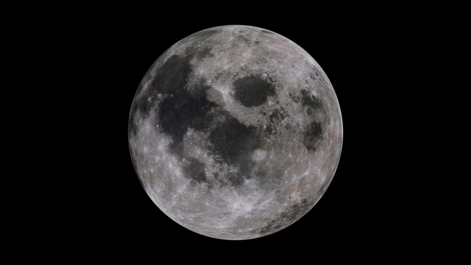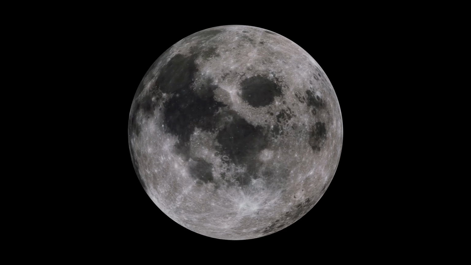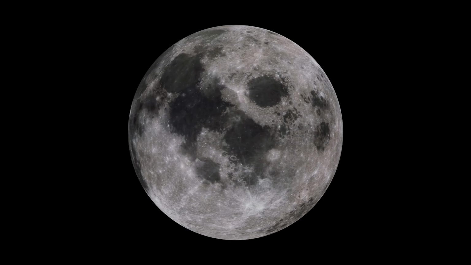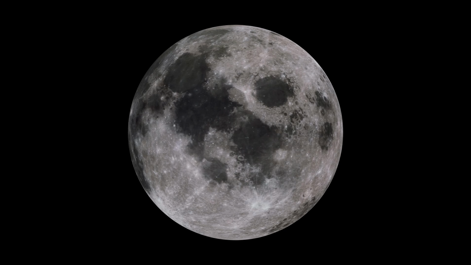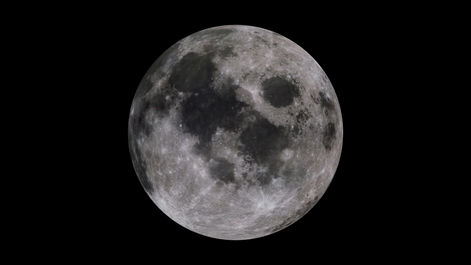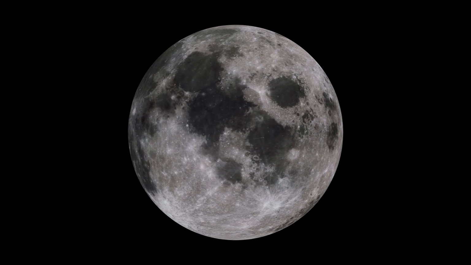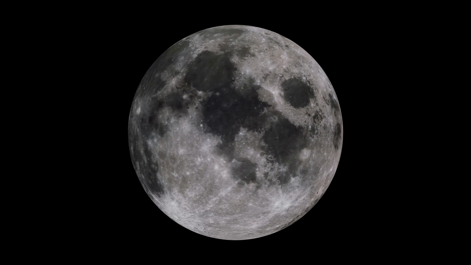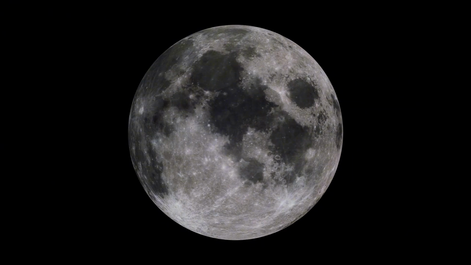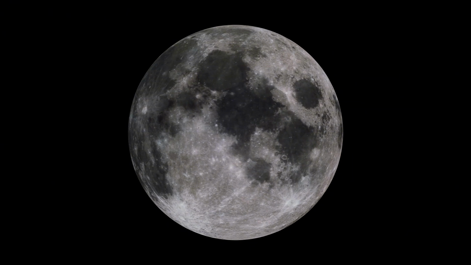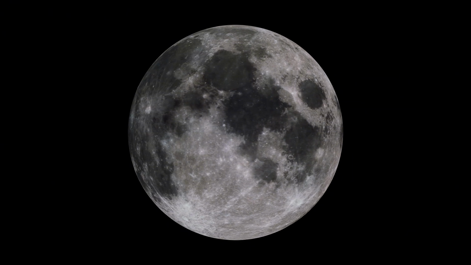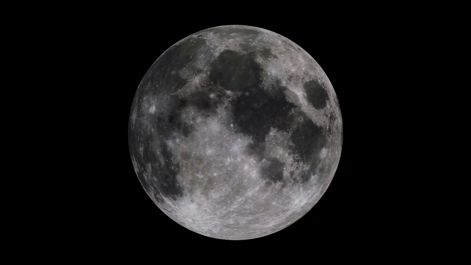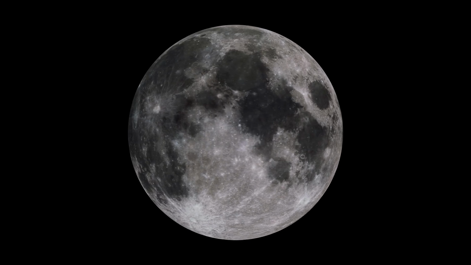Yet no matter how far technology advances, the moon will always remain a symbol of our shared origin. Born from chaos, shaped by gravity, and bound to Earth by an unbreakable cosmic connection, it has watched over our planet since the dawn of time. The moon is not just Earth's companion. It is part of Earth's story, part of our story.